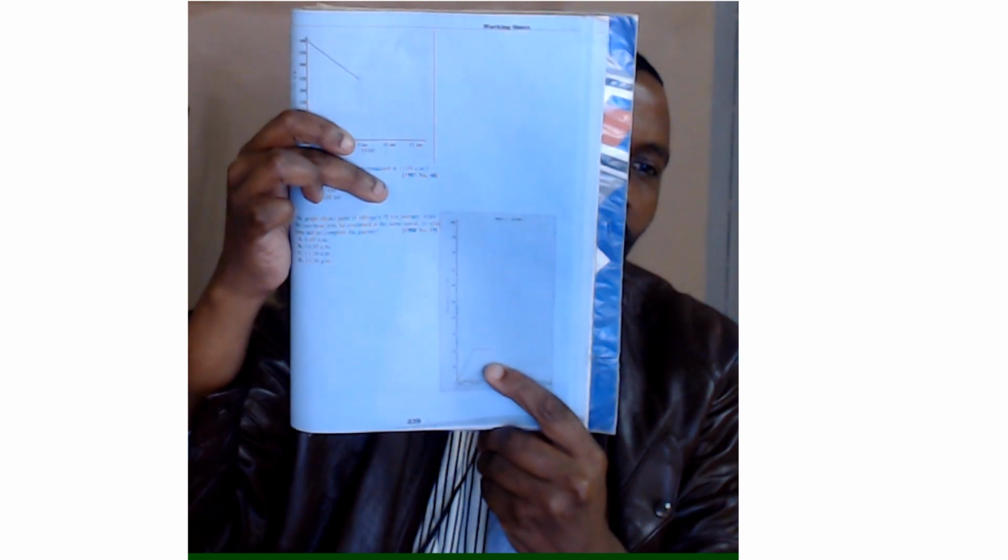I will also take you through these types of graphs where you are given some incomplete graphs like the one above here. Then you are supposed to complete that graph following the instructions that will be given. You can also see down here we have another graph where you are told to complete that graph after you're given some information for you to complete. So I'm going to take you through how to simply go through those graphs.